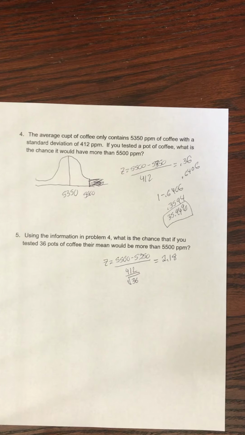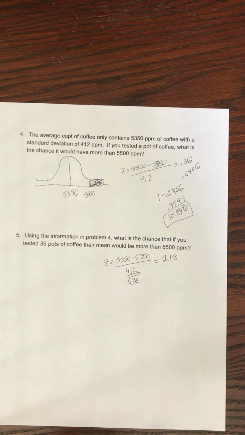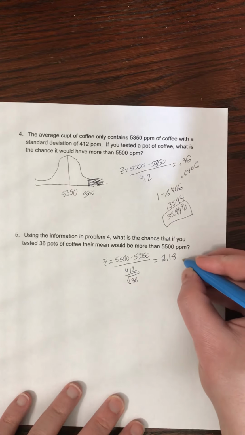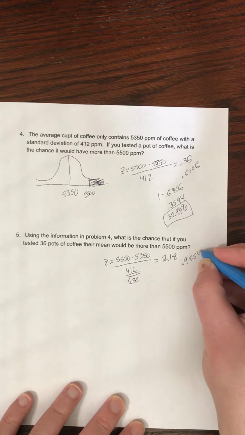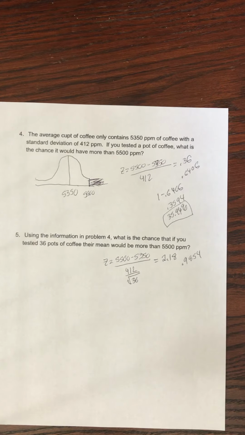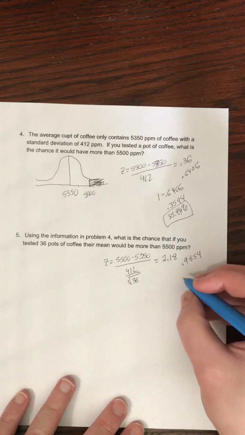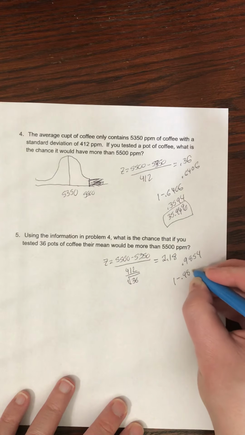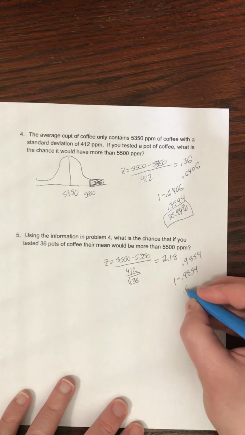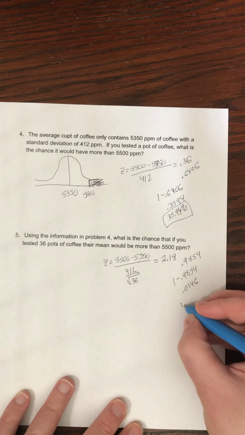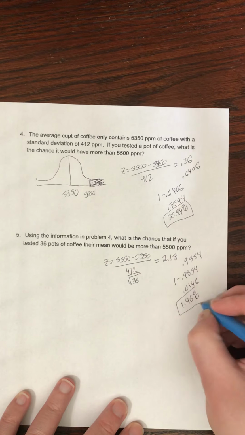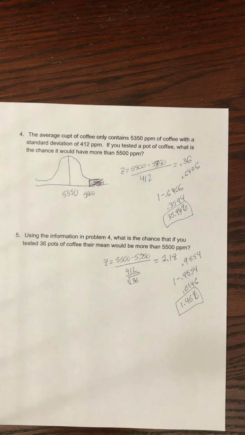Okay. Well, if 2.18 is my z-score, then my probability ends up being 0.9854. But once again, because we're going to the right, we have to subtract. So we have to do 1 minus 0.9854, which gives us 0.0146, or 1.46% chance of the mean of 36 pots of coffee being more than 5,500 parts per million. Clearly, that's a lot less than if you tested just one coffee pot. And I hope we've talked about this a little bit as to why.